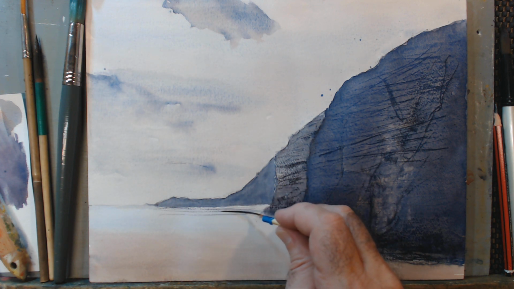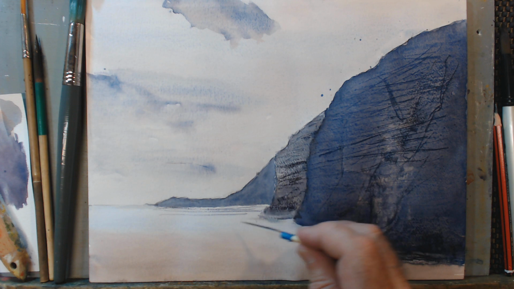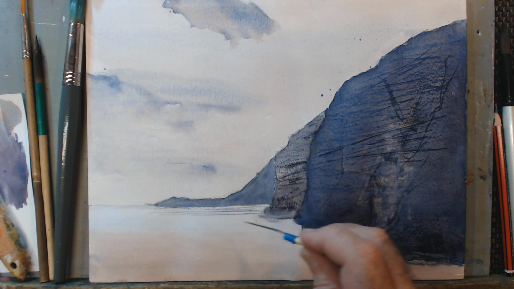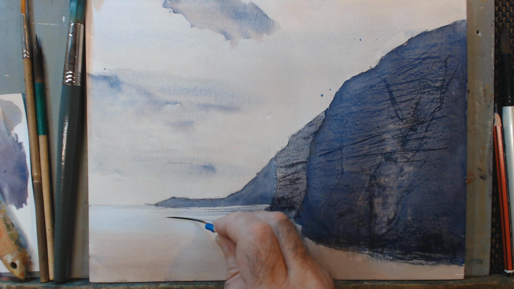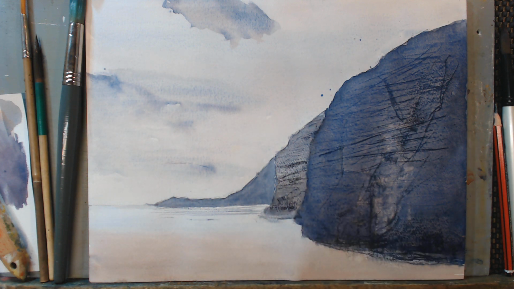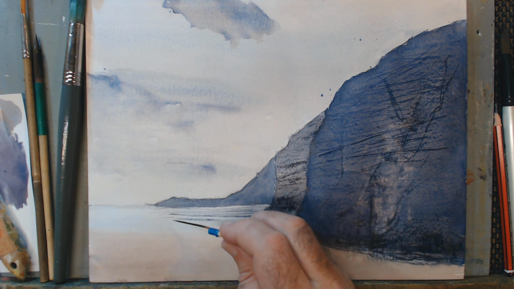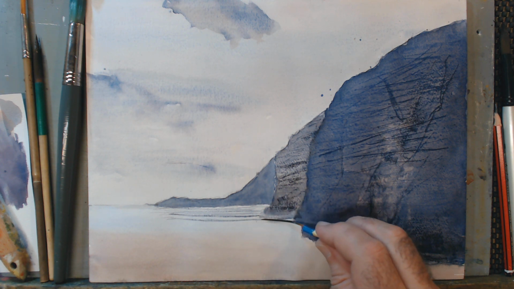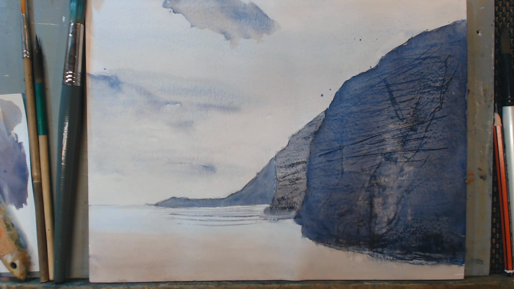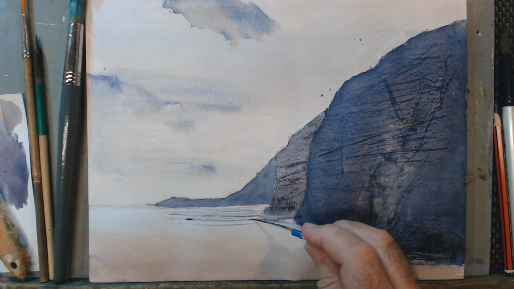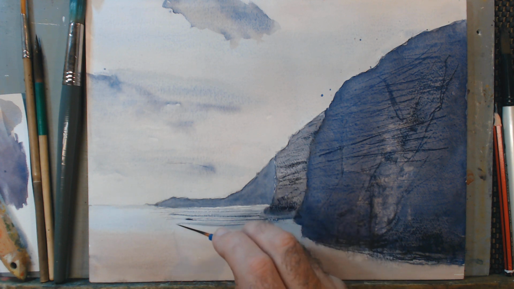Nice thing about this brush is you lay the bristles down on the paper, the hairs down on the paper, and you drag them, and so it creates a nice feel like this. You can also use the tip if you want, just the tip.